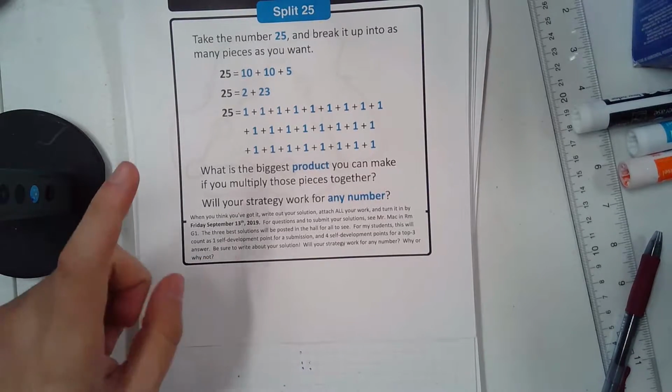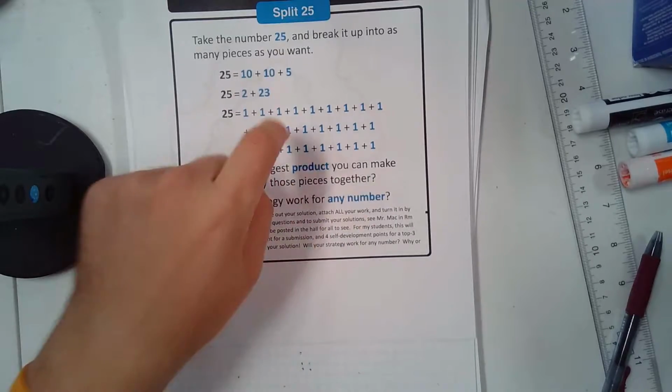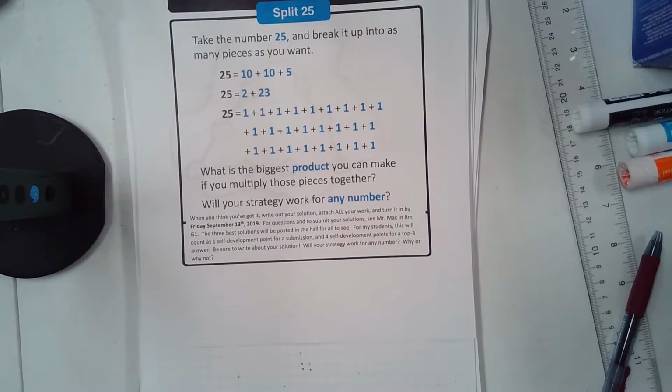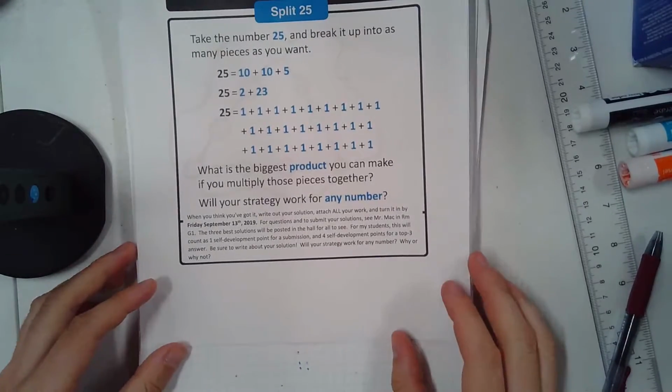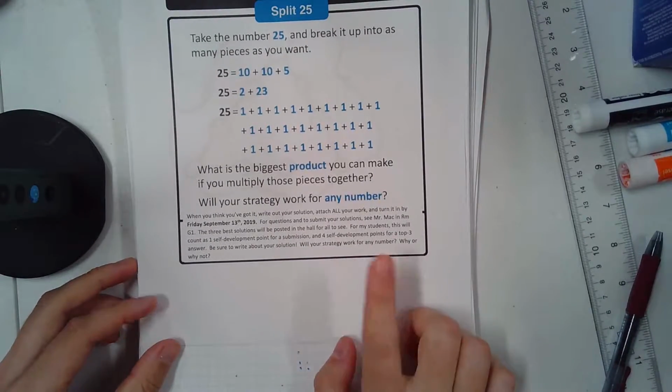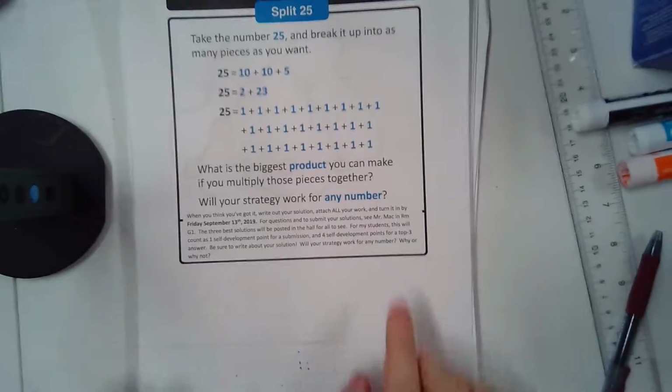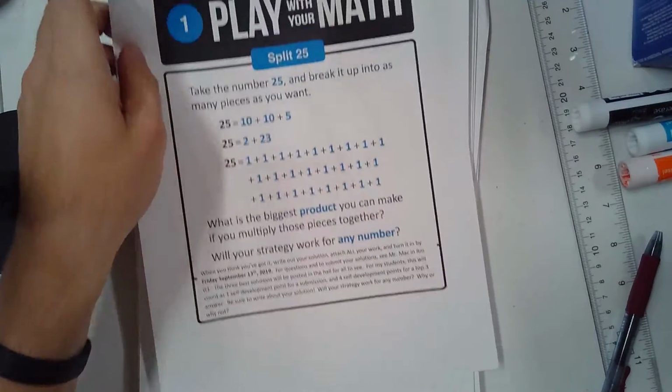You have to answer, will your strategy work for any number? Why you think this is the best thing you can come up with, okay? If it's like literally I tried one time and it's like 24 plus 1, oh darn, right? We're probably not going to give you that self-development point. So actually try. Will your strategy work for any number? Why or why not? I need a written explanation, okay? Talk to me about your strategy.